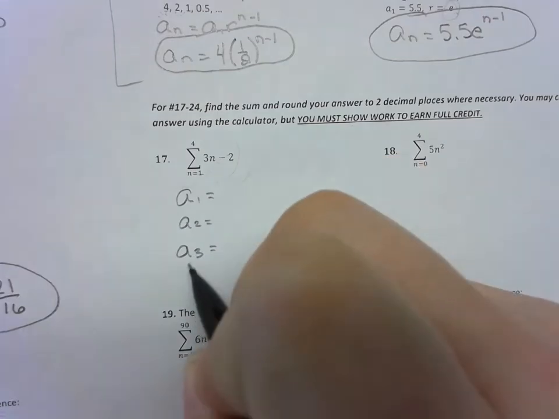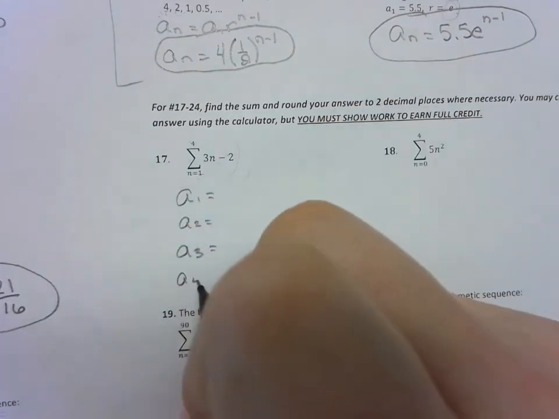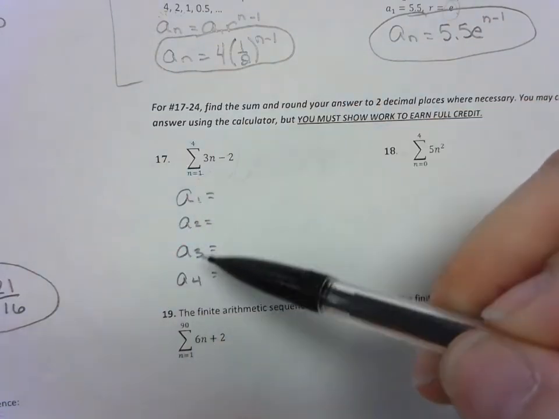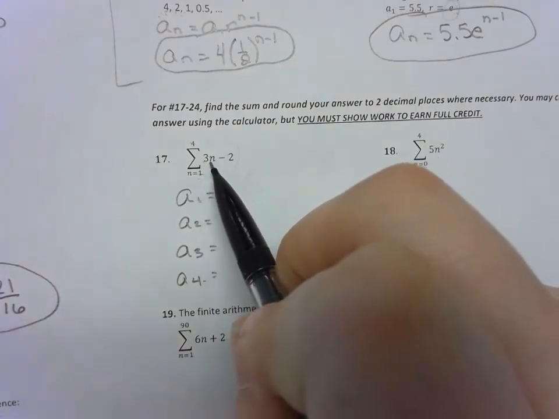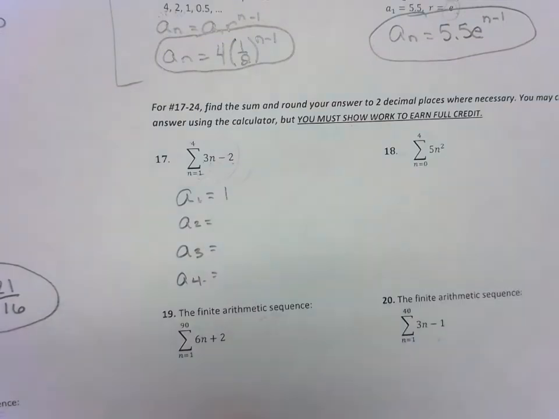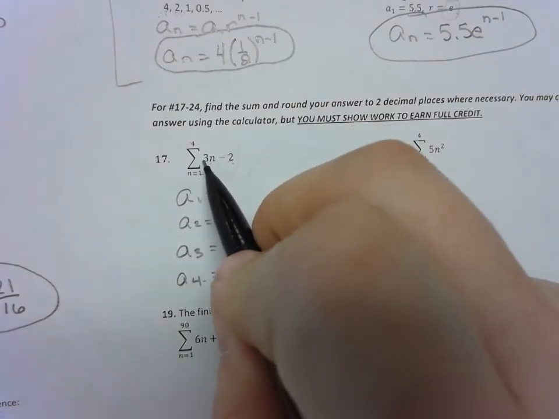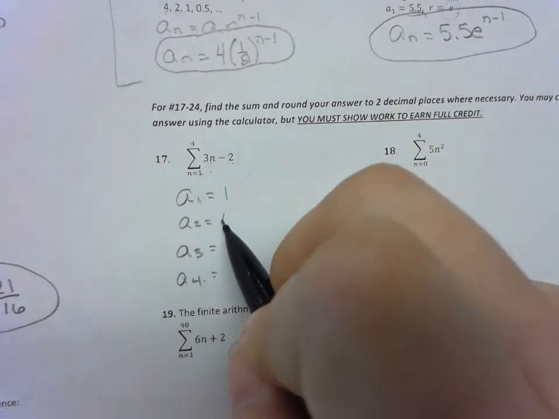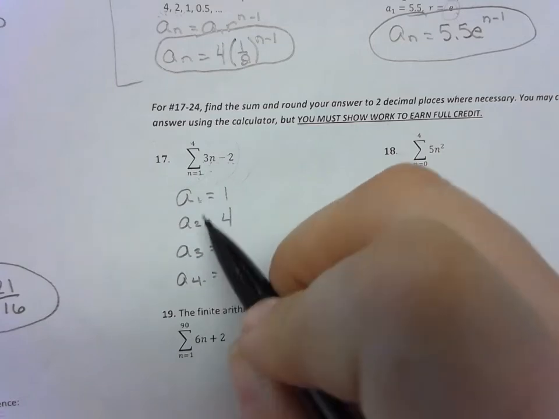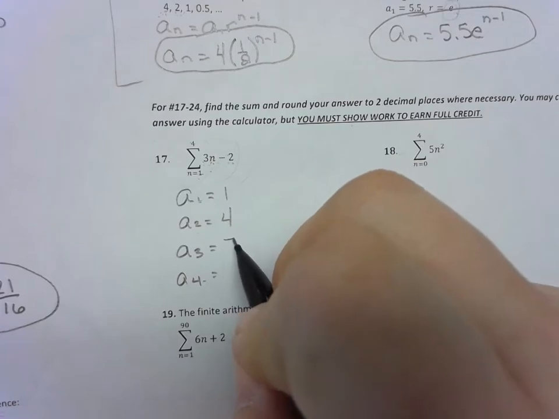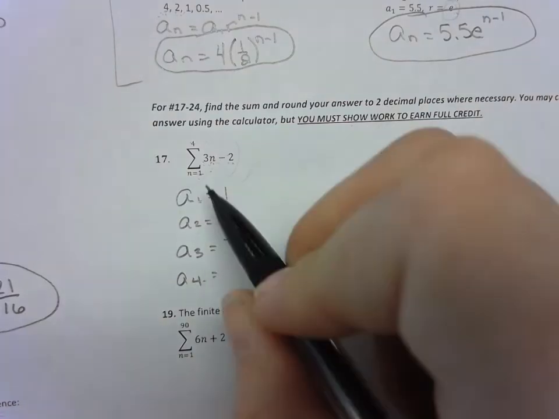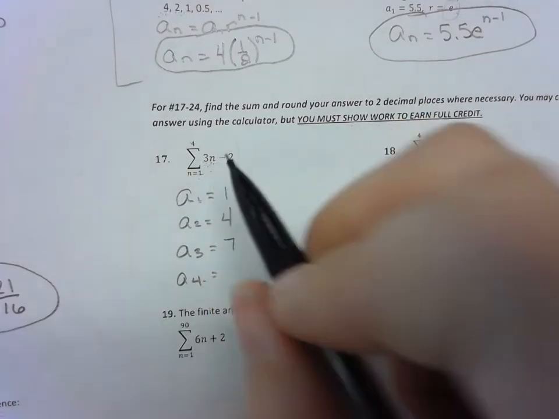Okay, I'm going from 1 to 4. So notice I have a sub 1 to a sub 4. If I plug in a 1 here, I have 3 times 1, which is 3. Subtract 2, that's a 1. Plug in 2. 3 times 2 is 6. Minus 2 is 4. Plug in a 3. 3 times 3 is 9. 9 minus 2 is 7. And finally, 3 times 4 is 12. 12 minus 2 is 10.